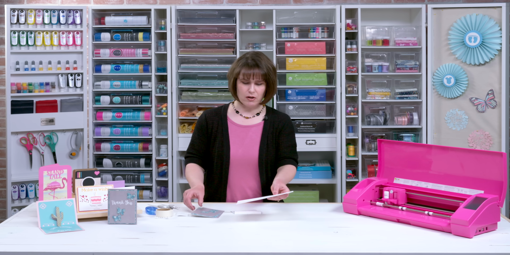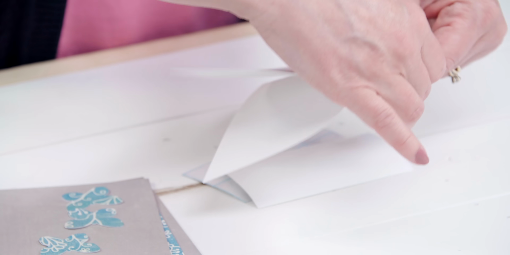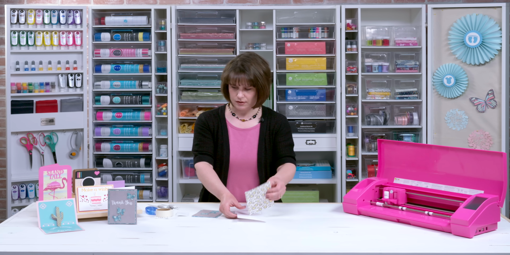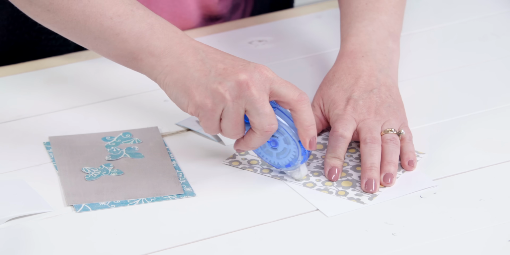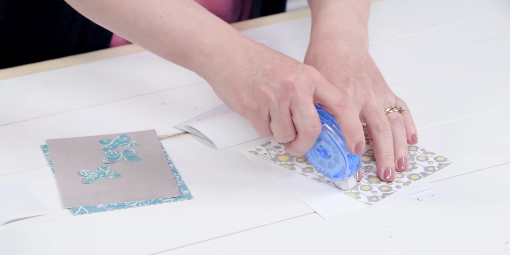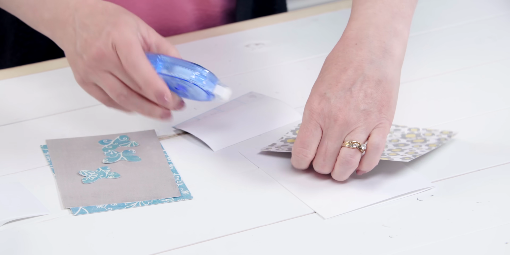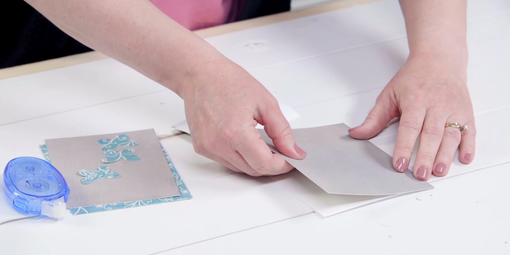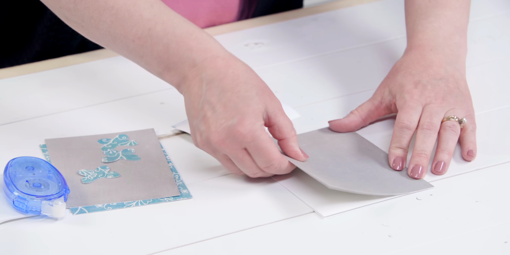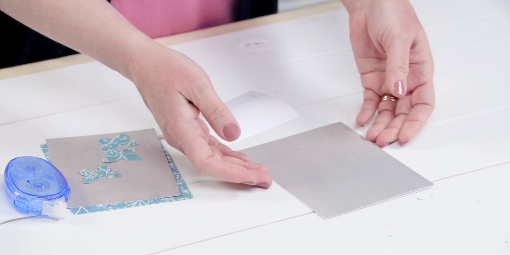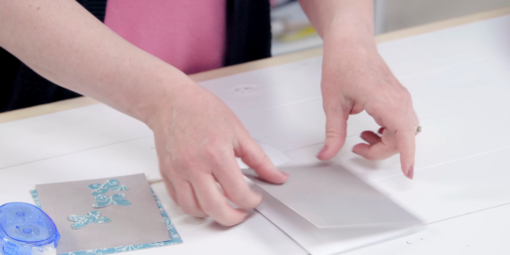So here's my card base I created with the perforations. We'll do that first. And I'm going to glue this larger rectangle directly on it. Just using my regular roller adhesive to cover a lot of area. Just line that up and smooth it down. I love using my Cameo for card bases because I can get everything exactly perfect.